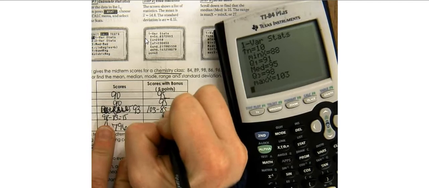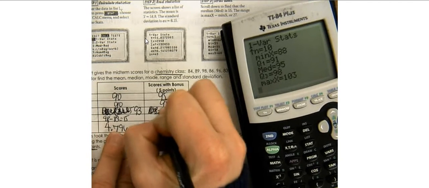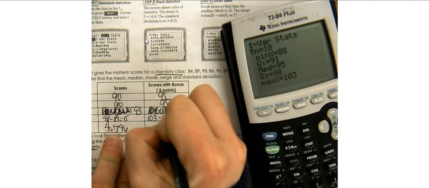My mean is now 95. My median is now 95. My range is going to go from 103 minus 88, and 103 minus 88 is equal to 15.